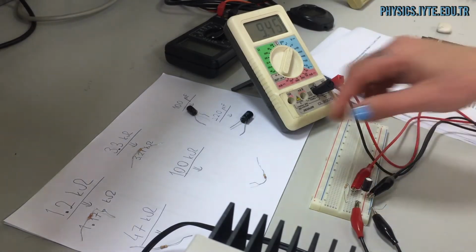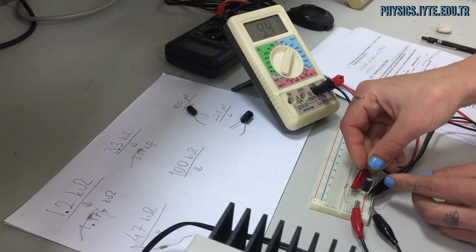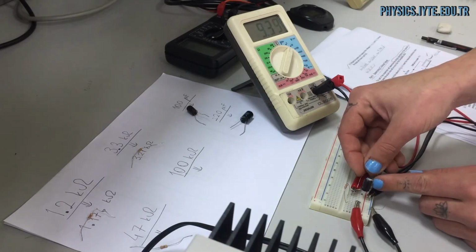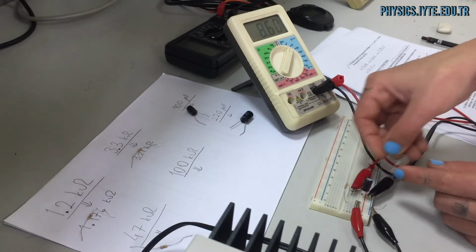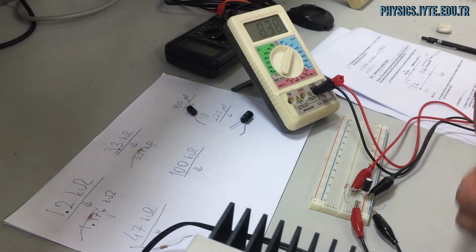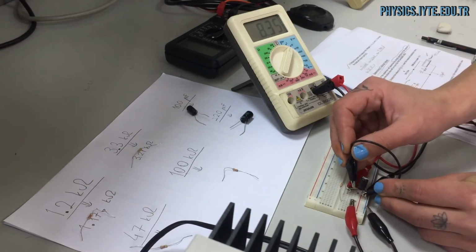But firstly, let's connect the two ends of the capacitor to each other, to discharge the capacitor.